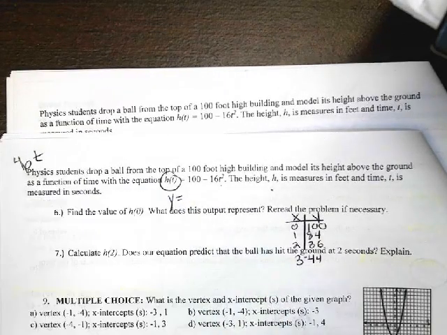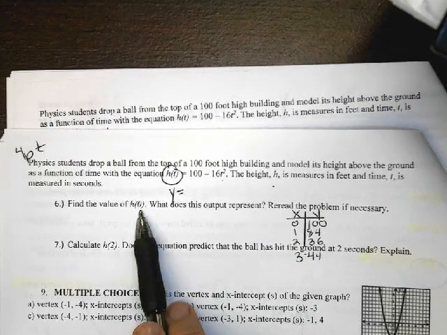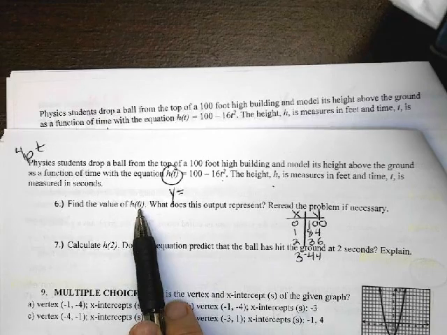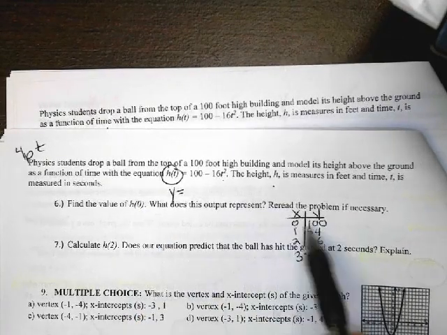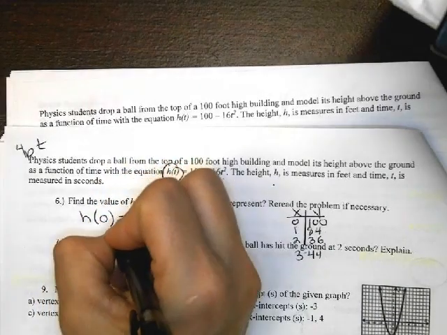Okay, so I'm going to move my calculator out of the way. Okay, find the value of h of 0. What is it? 100. Remember, this is your t, your x. So I go to where there's 0, and it's 100. So h of 0 equals 100.